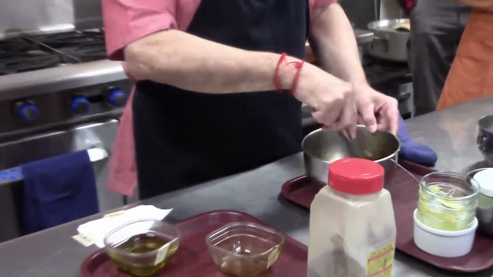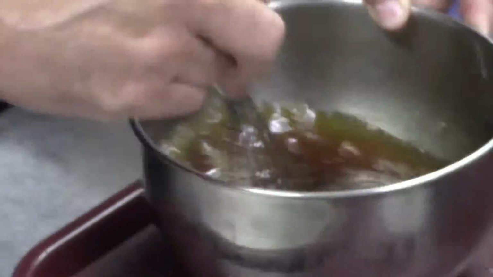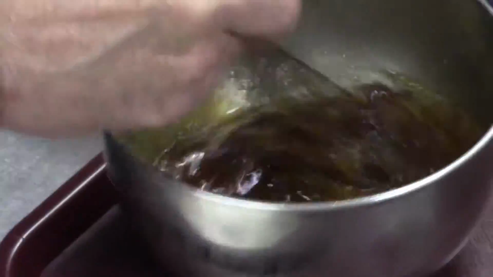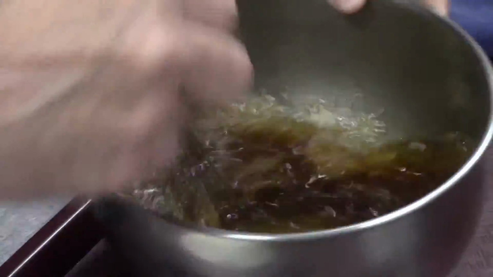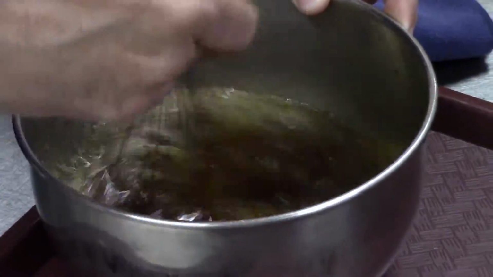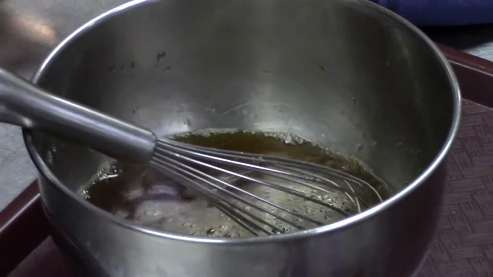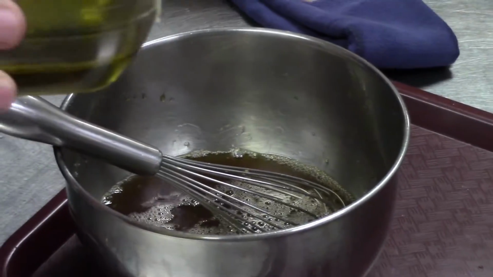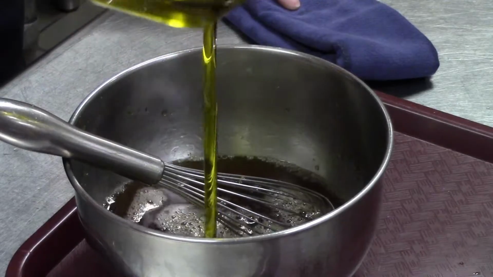We'll whisk this up before getting the oil in, and this is about half a cup of oil.